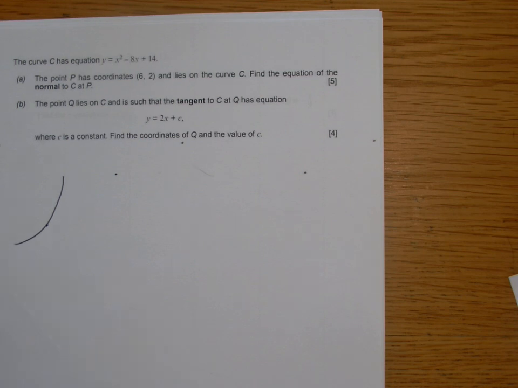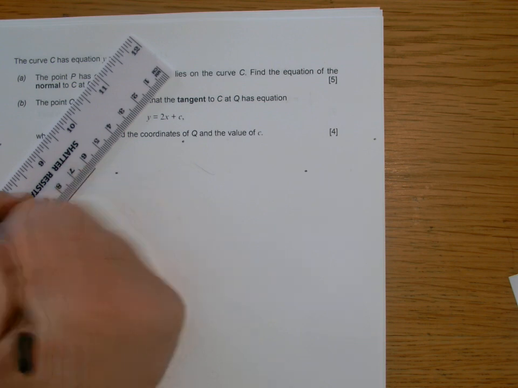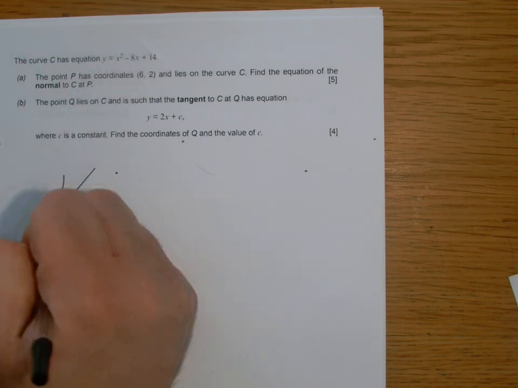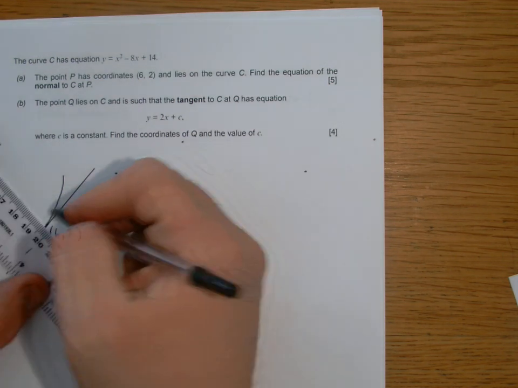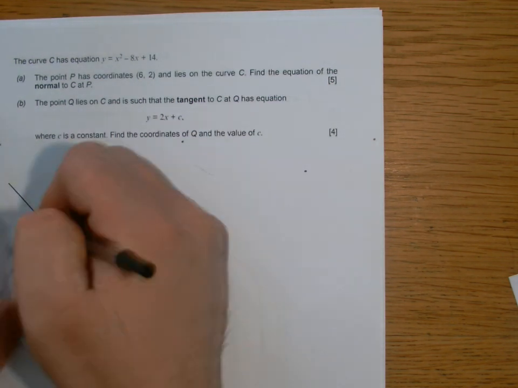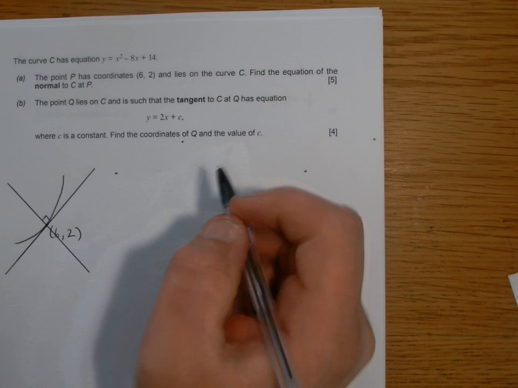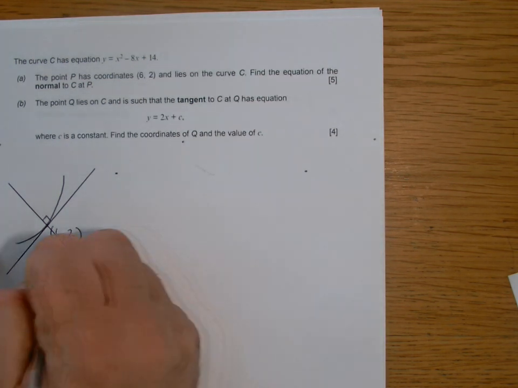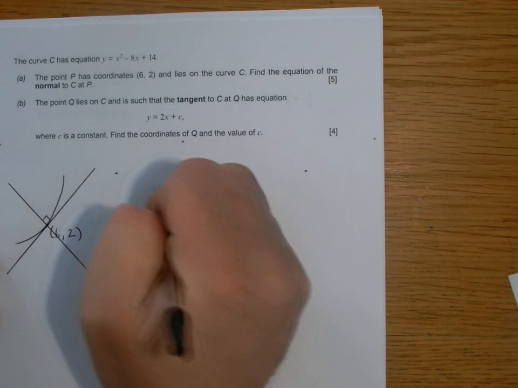Okay, so remember, for the normal, we first of all would draw the tangent at this particular point P, which is (6, 2). And remember then, the normal is perpendicular to the tangent, okay? So it goes at right angles to the tangent. So first of all, we've got the coordinate that it goes through. We need to work out the gradient of the tangent.